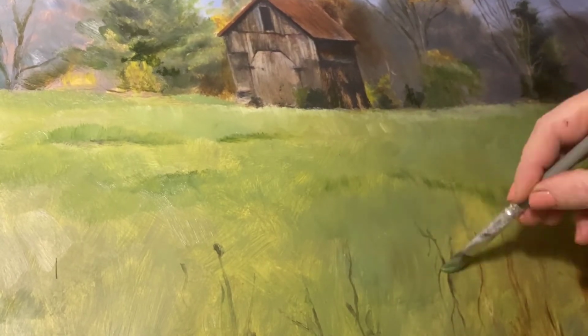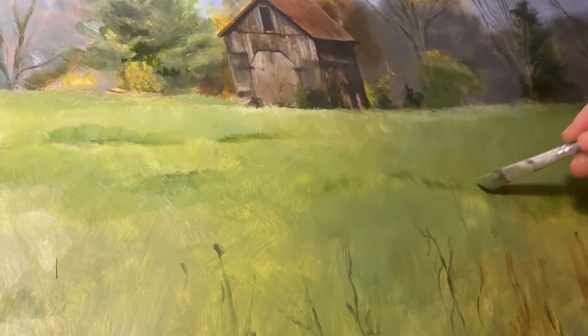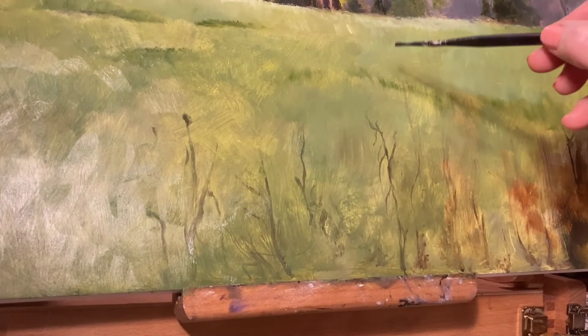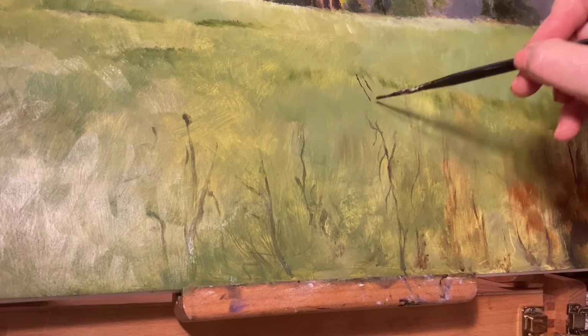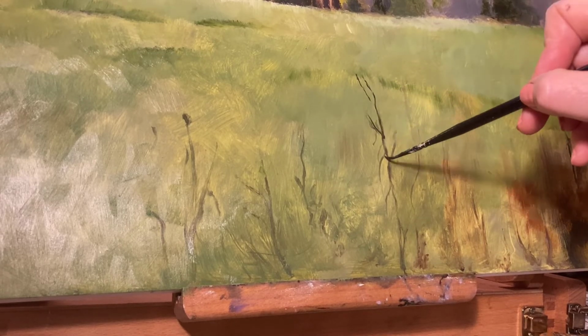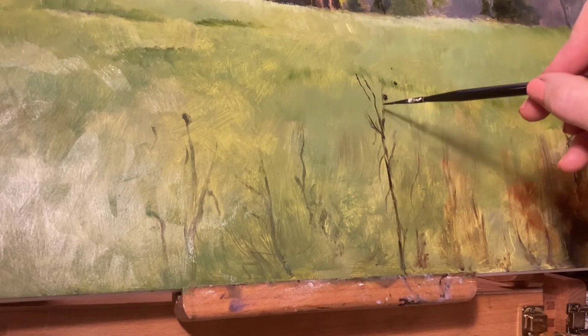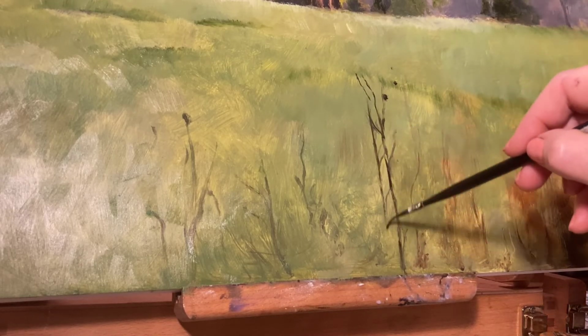Before we add texture to the goldenrod in the foreground, it's important to be sure that we've built in darker values and texture behind those stalks. Otherwise, we may have a halo effect. It's naturally a little darker behind the stalks of weeds because they cast a shadow.